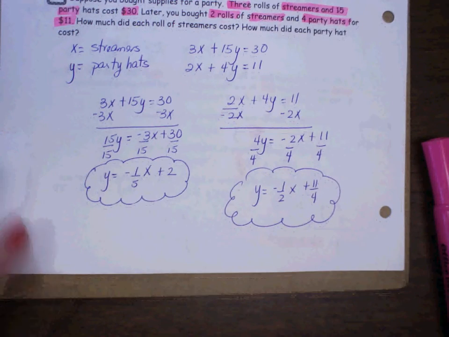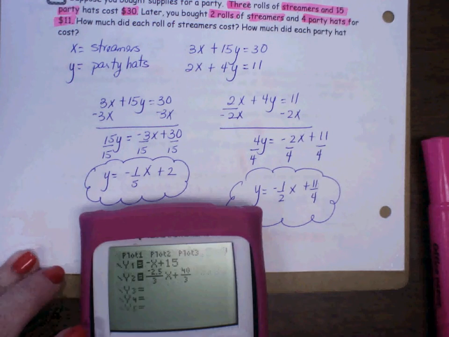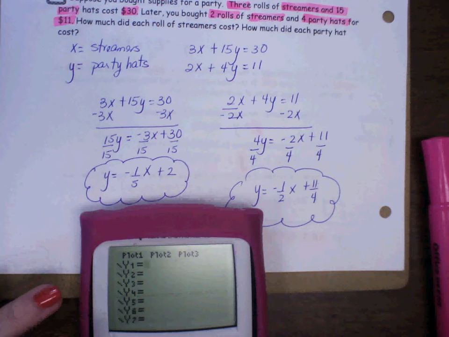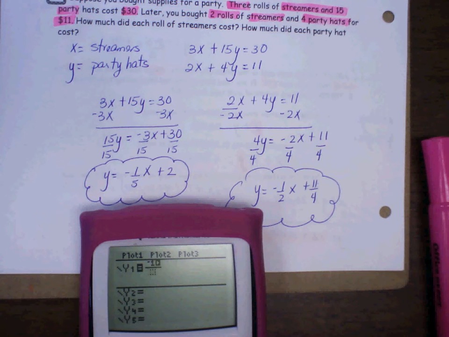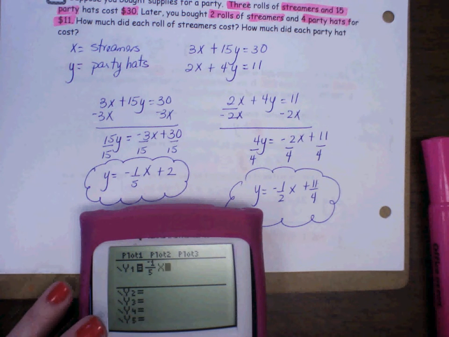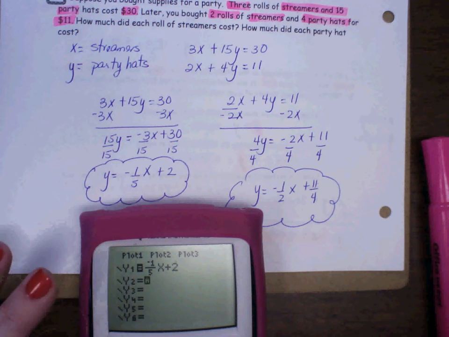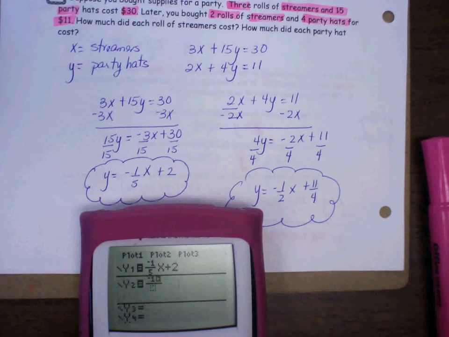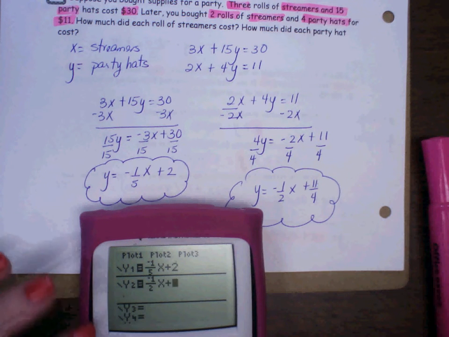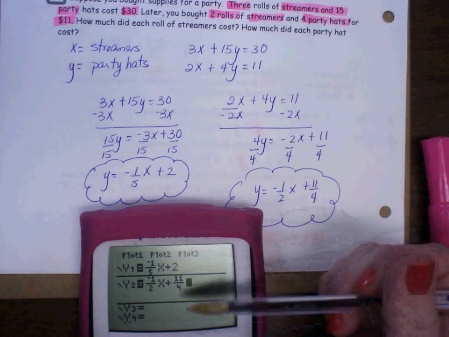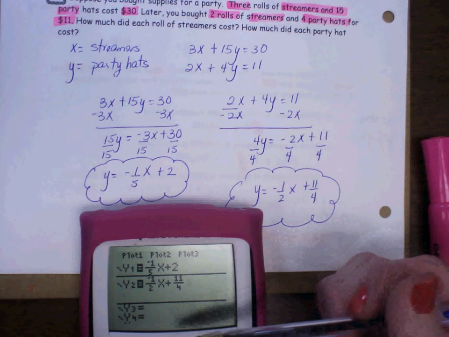And then you go to y equal to. Negative 1/5 x plus 2 and negative 1/2 x plus 11 over 4.